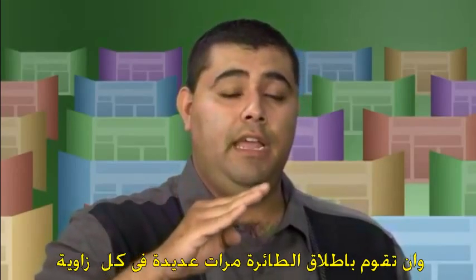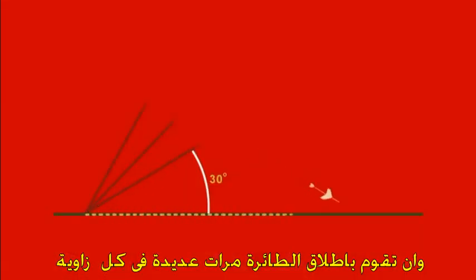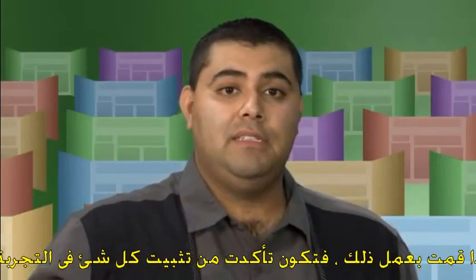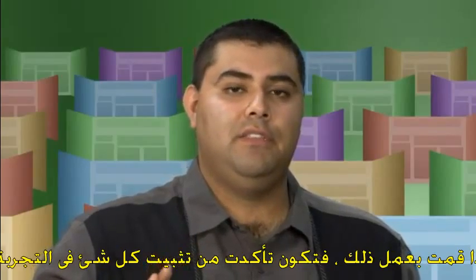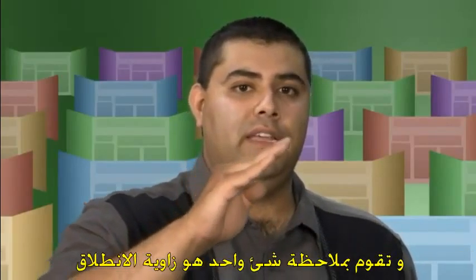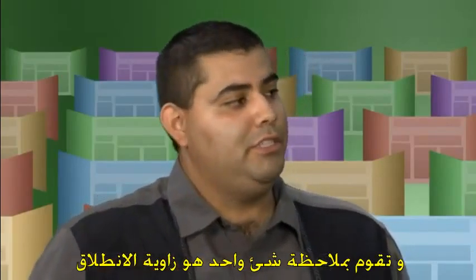And for each angle, you throw it multiple times, so you get several data points at each angle. Once you do that, you repeat the steps for a different angle, and so forth until you have enough data that you can assess which angle gives you the longest distance traveled. By doing this, you've maintained everything constant throughout your experiment, and the only thing you're looking at is the angle of launch. Very good.